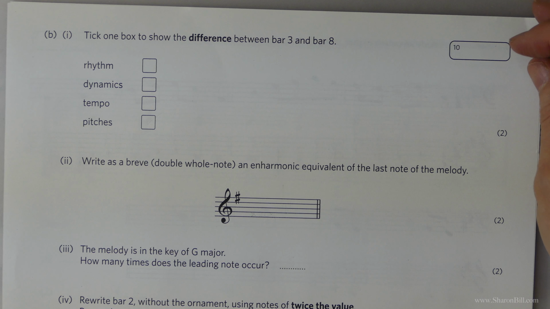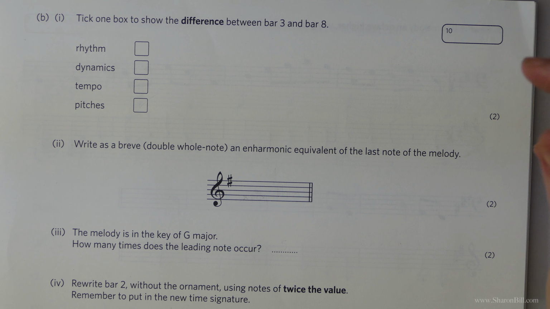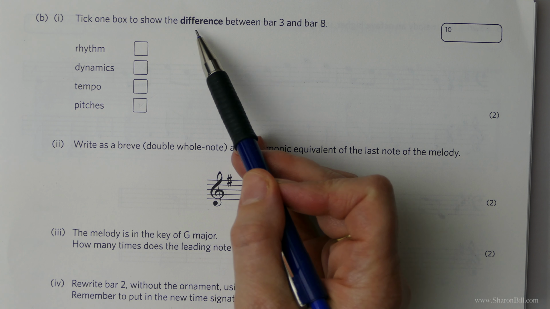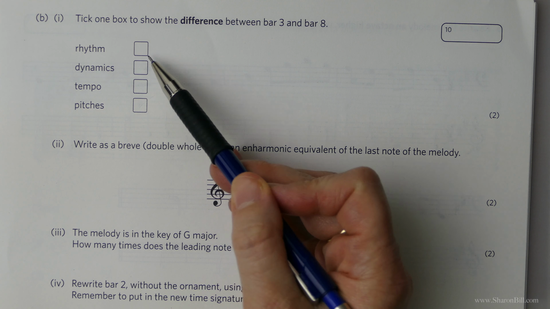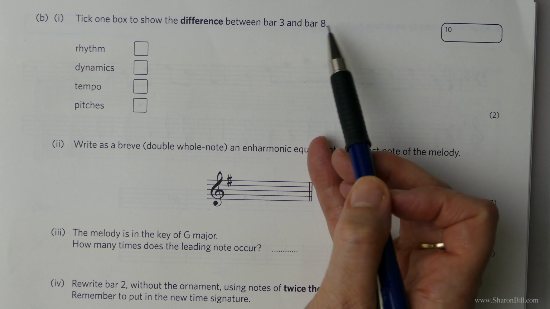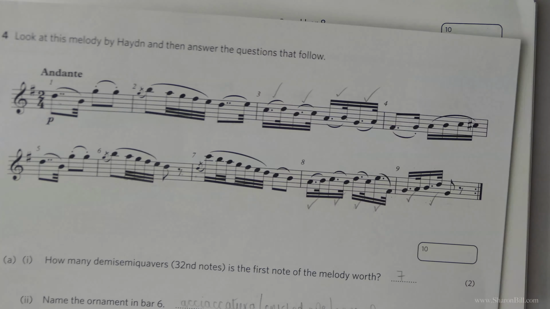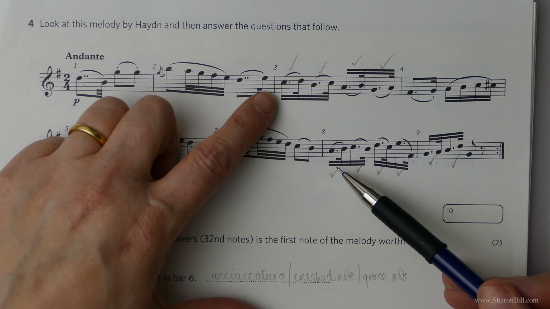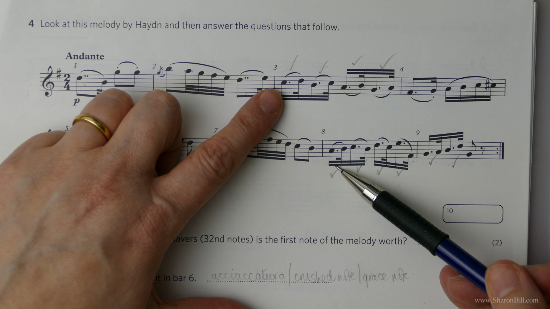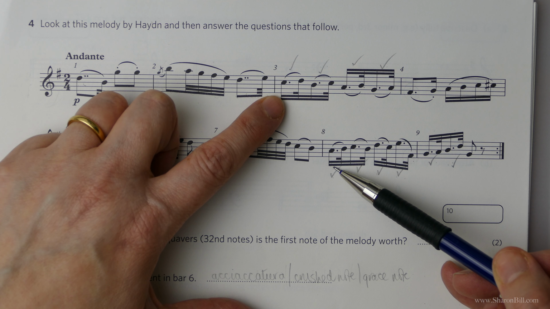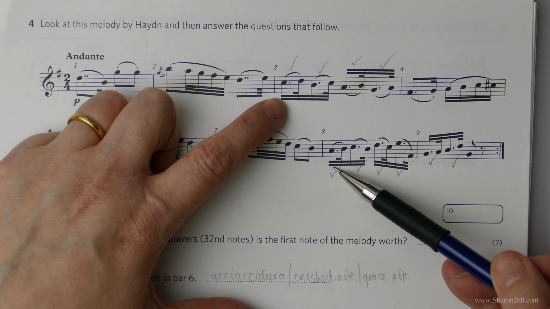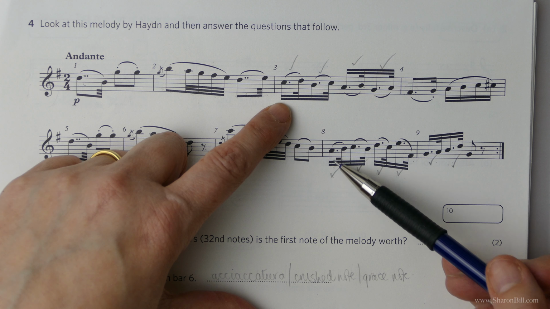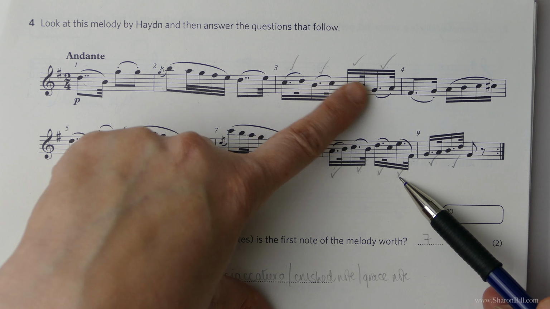And we've still got a little bit of observation here to be careful with. We need to find out and describe by ticking one of these boxes what the difference is between bar 3 and bar 8. So let's have a look. So bar 3, bar 8. So we're looking at these two here. The rhythms are exactly the same because we've already just done that work, haven't we?